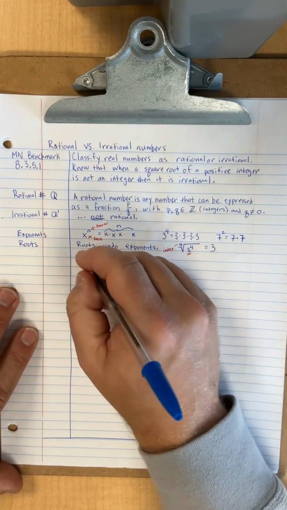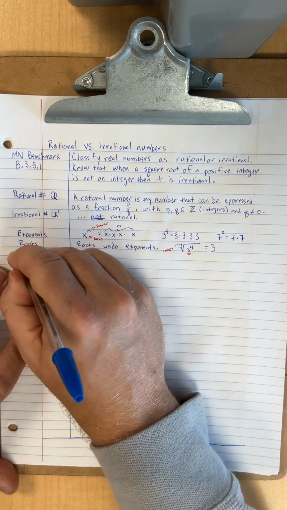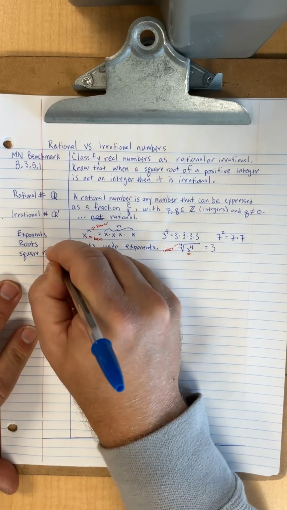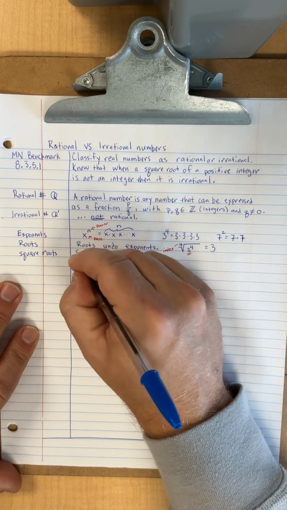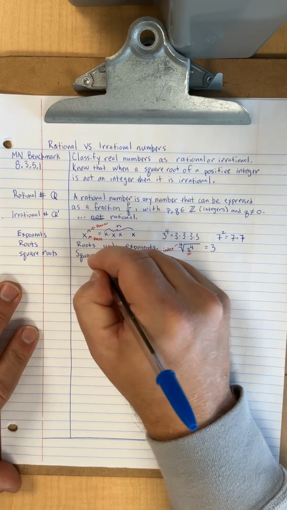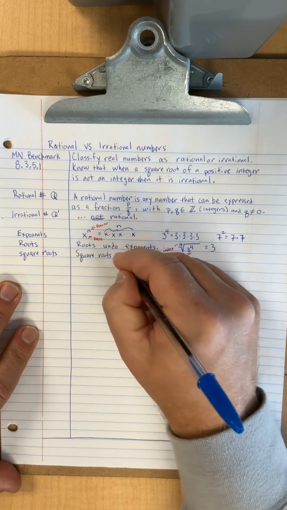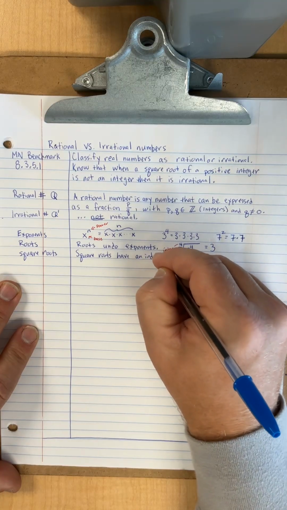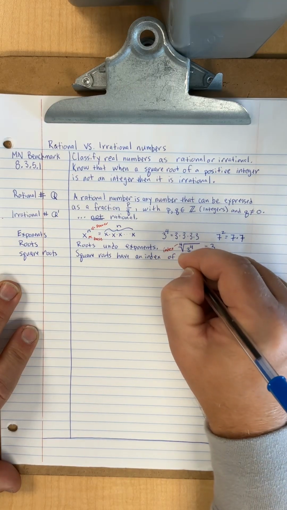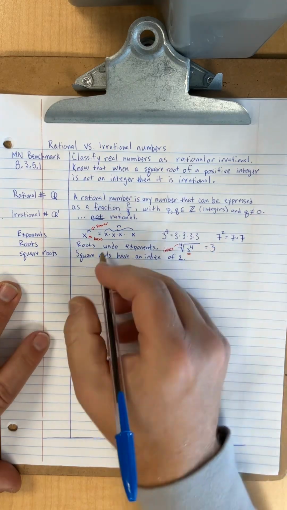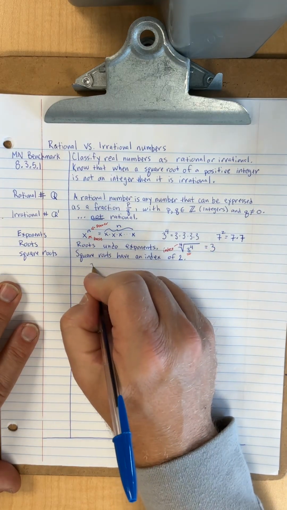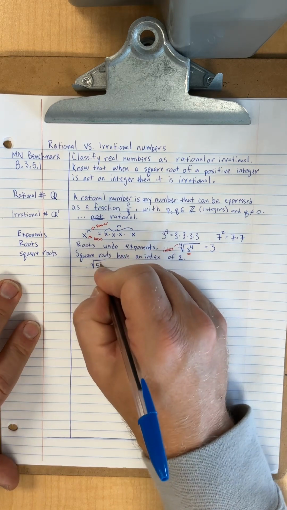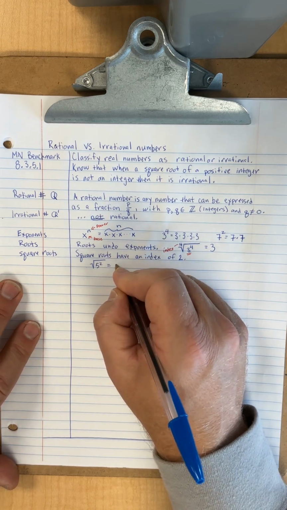Okay. So what we really want to look at are square roots. Square roots have an index of 2. Okay, and so we can take, for example, the square root of 5 squared, and that is 5.